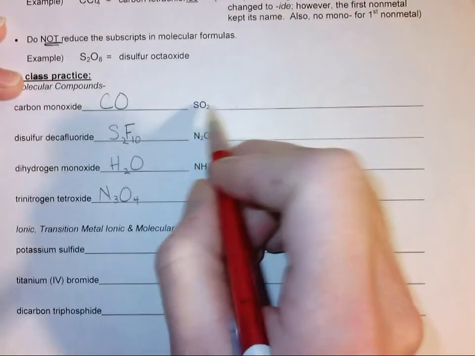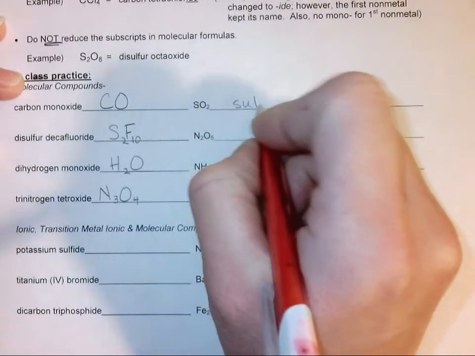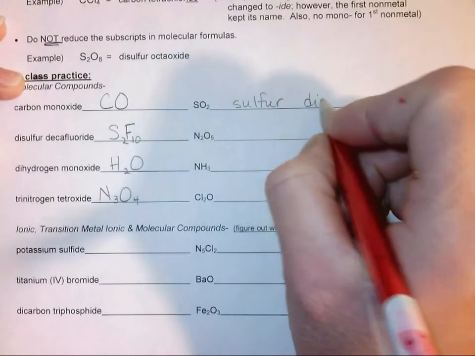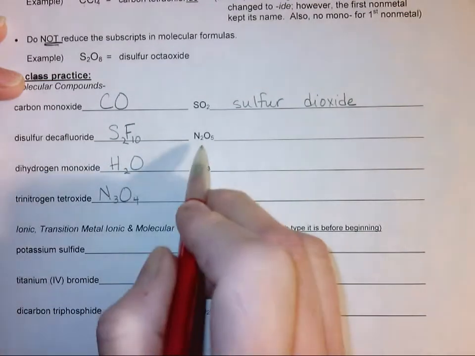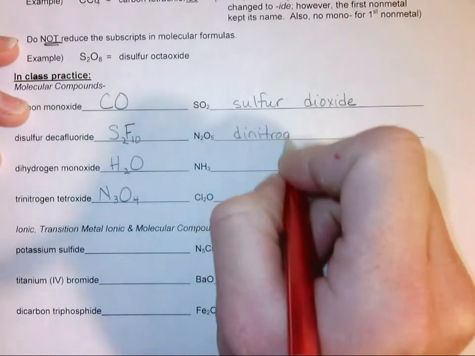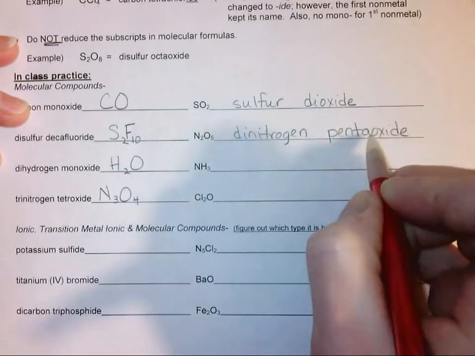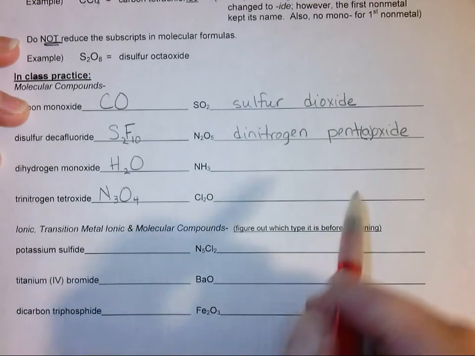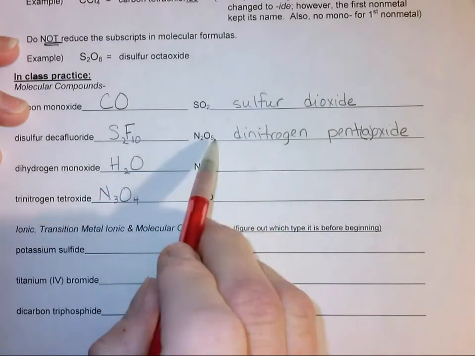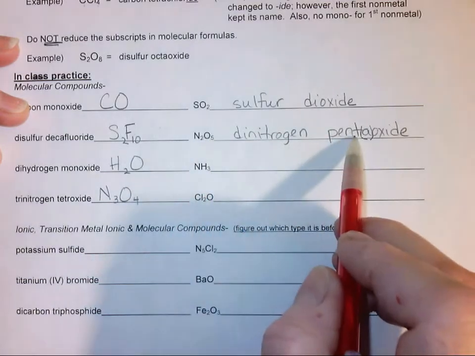Let's write names. SO2, how many S's? 1, so we do not use mono. Sulfur, O2, the prefix for 2 is di, dioxide. N2O5, N2 means dinitrogen. Pentaoxide, you can leave off that A since you typically don't hear it, but if you're in doubt, leave it on. Again, let's go back over this. Dinitrogen, 2 N's. Dinitrogen, O5, that means 5 oxygens. Pentaoxide.